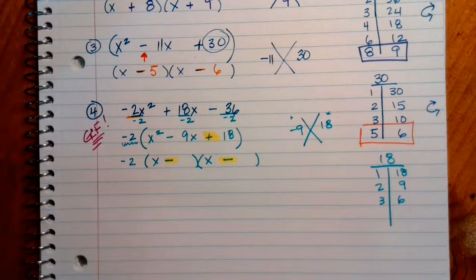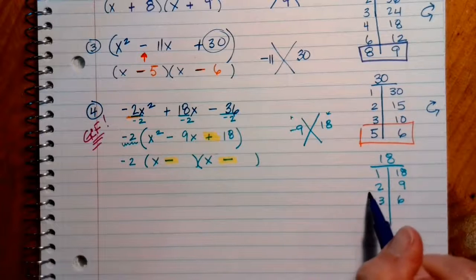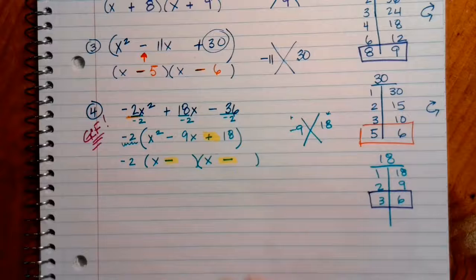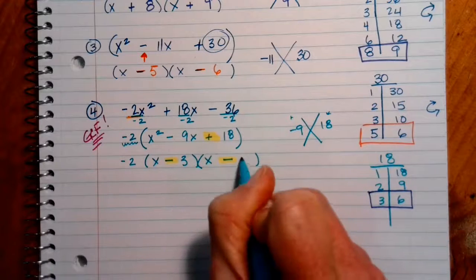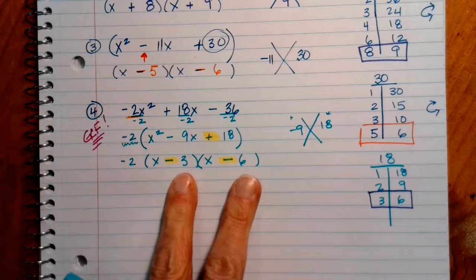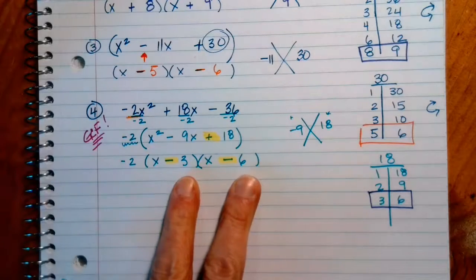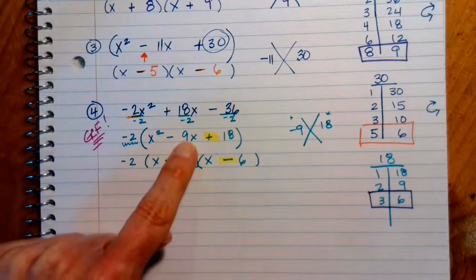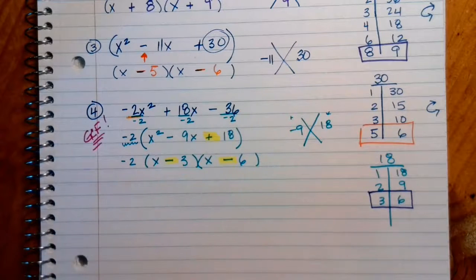So when I go back to my chart, I'm looking for a sum of 9. Here it is. So when I have 3 and 6 in these positions of negative 3 and negative 6, I have negative 6x plus negative 3x. That gives me negative 9x. And a negative times a negative is a positive.